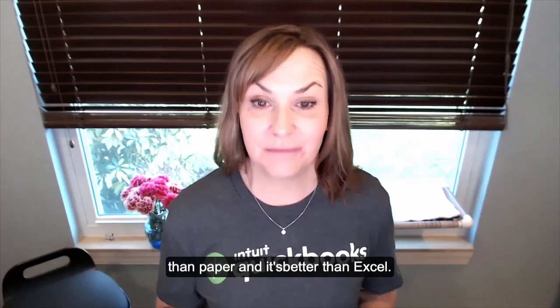I have to say, I like simple. It's clean. It's got a pretty look to it. It serves its purpose. It's better than paper, and it's better than Excel if you're tracking trust accounting.